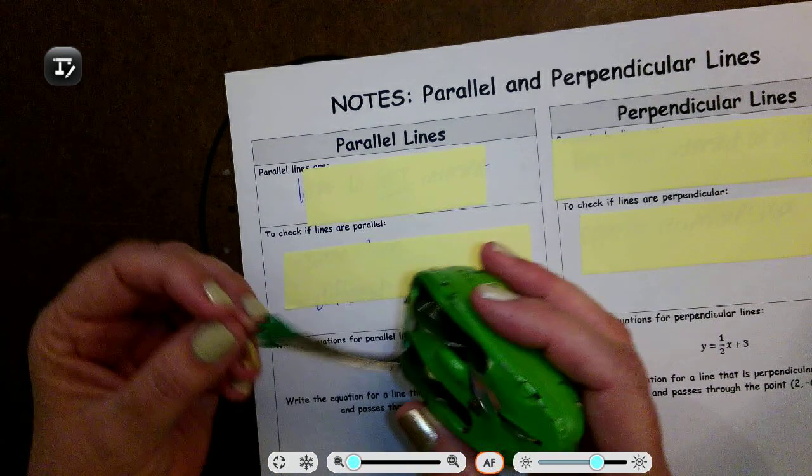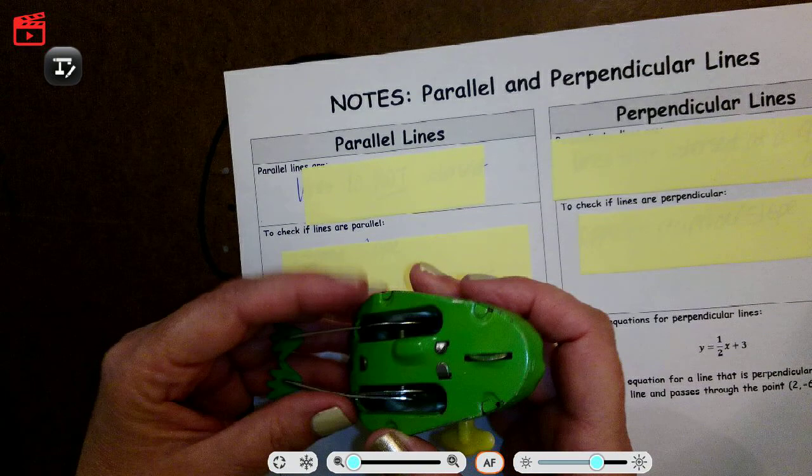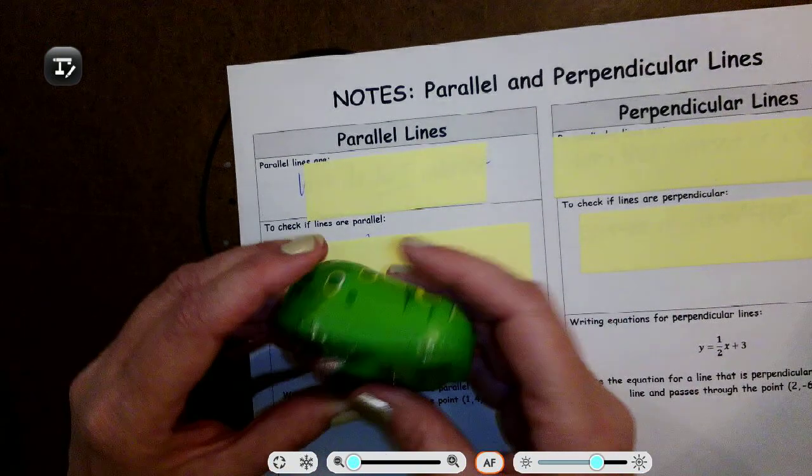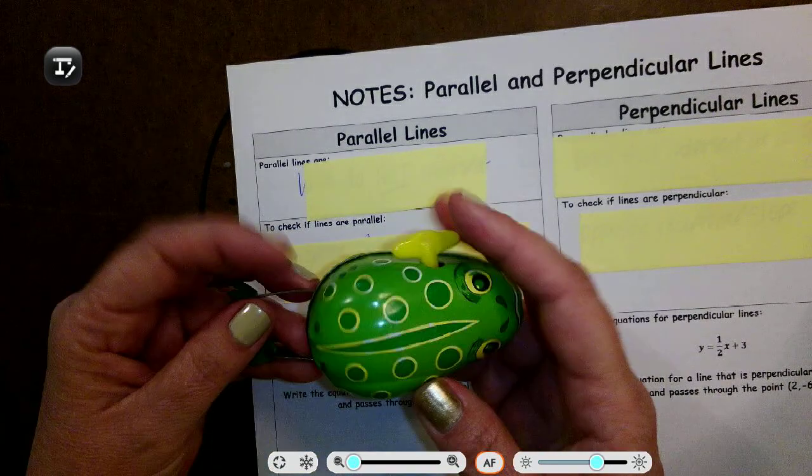I'm sorry, this one's really funny. I'm sorry I don't have it on the floor to show you. It goes everywhere and it bumps into a wall and it keeps going. Anyway, this was one of my mom's old wind-up toys.